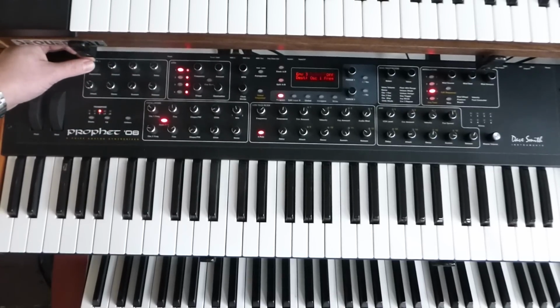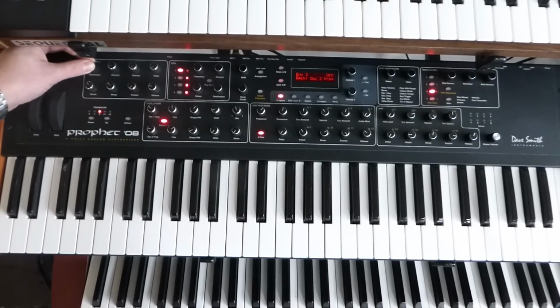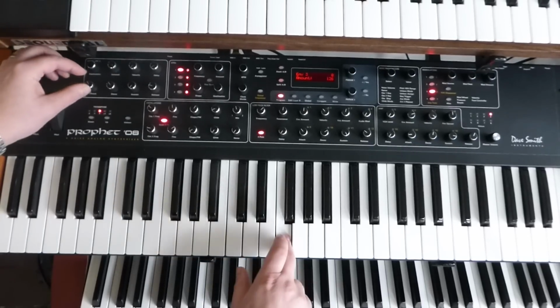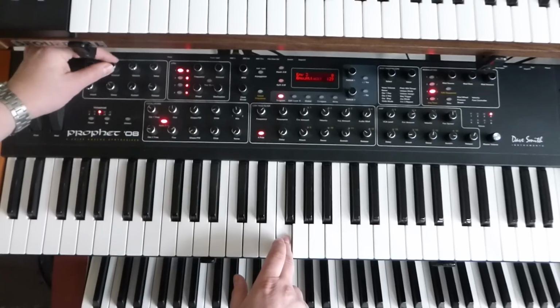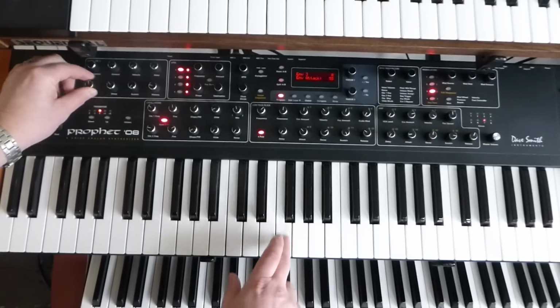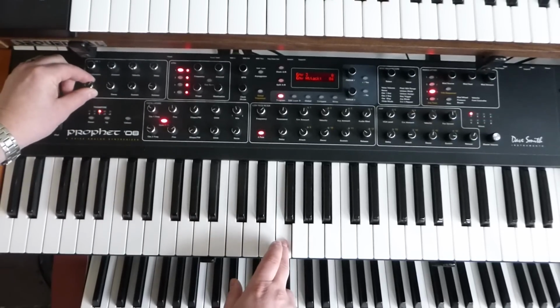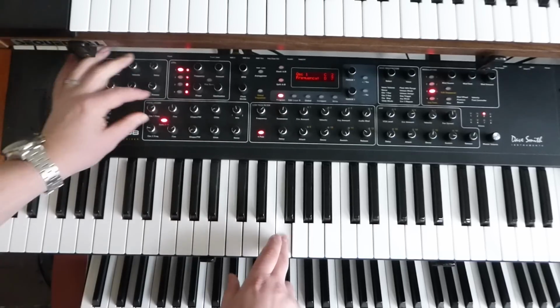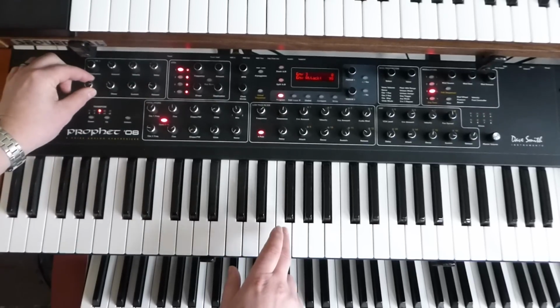So let's put the destination of this to oscillator 1 frequency. Put the amount well up. There we go, we're getting there.